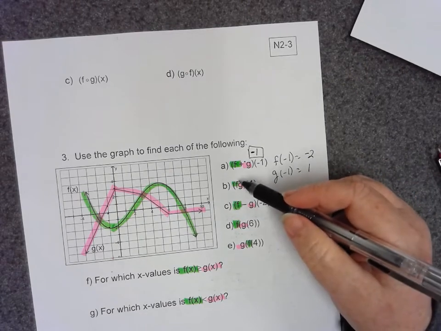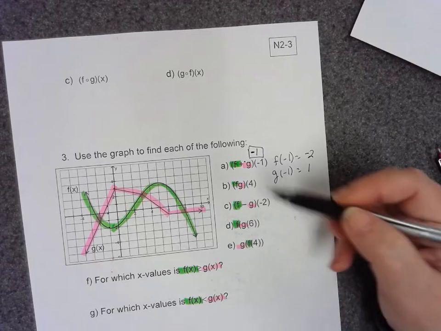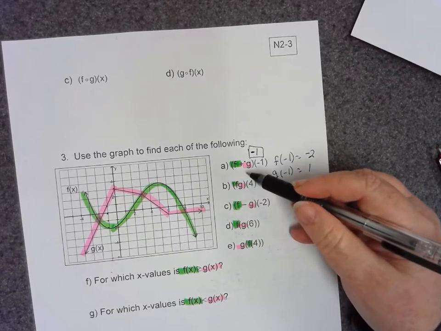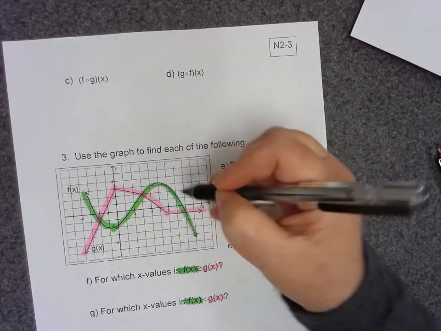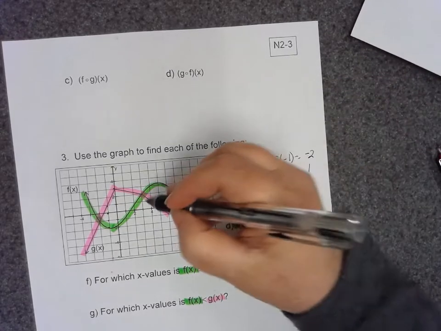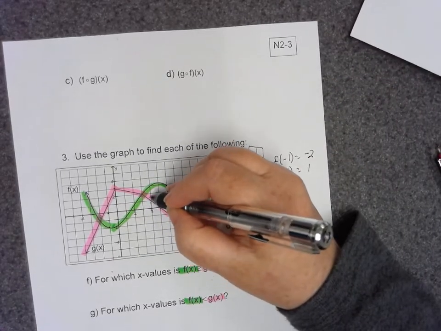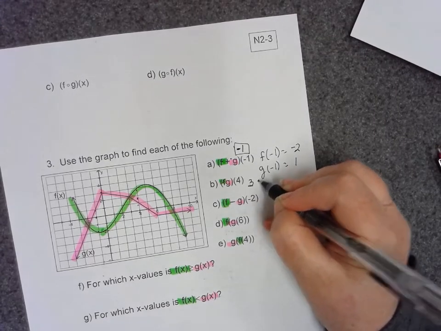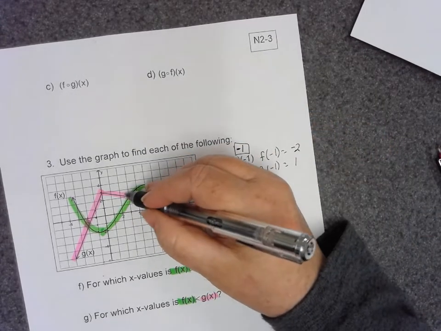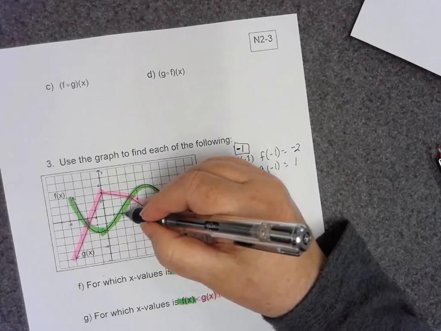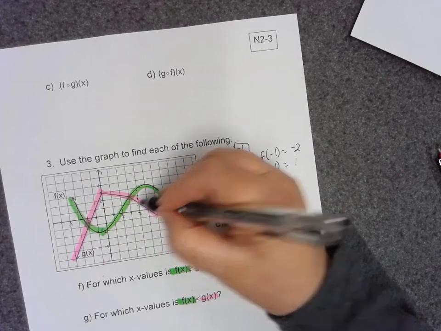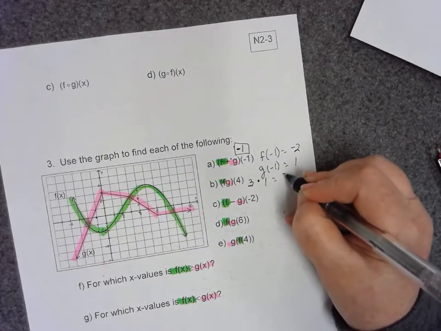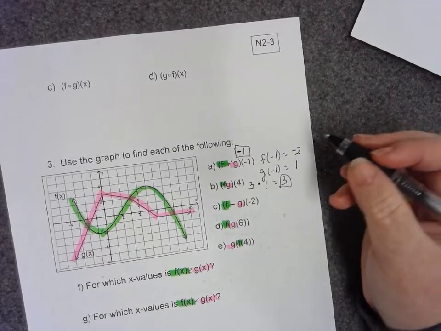Okay, we're going to do the same thing. We're going to multiply these two together. But again, we're going to find out what F of 4 is. So here's 4. 1, 2, 3. So we're going to take 3, and we're going to multiply that by G of 4. 1, 2, 3, 4. And it is 1. So the answer is 3.